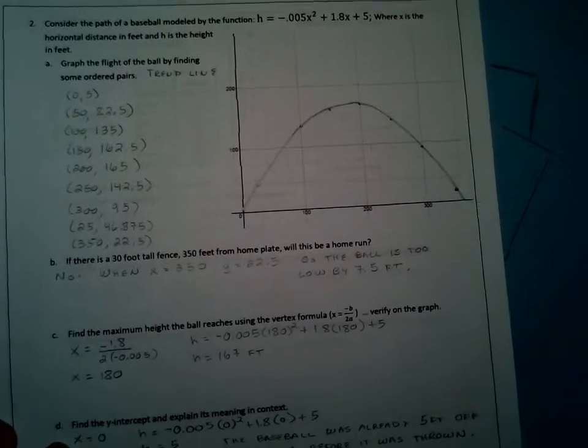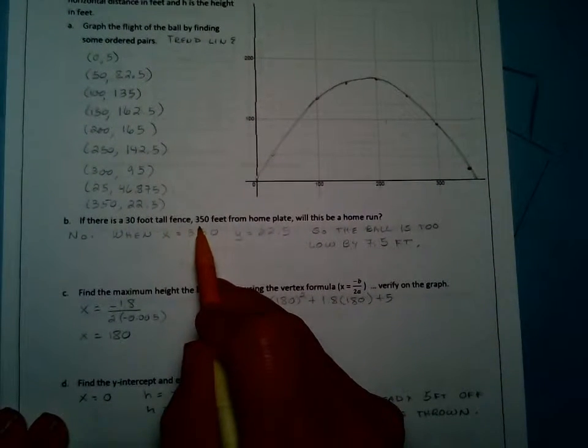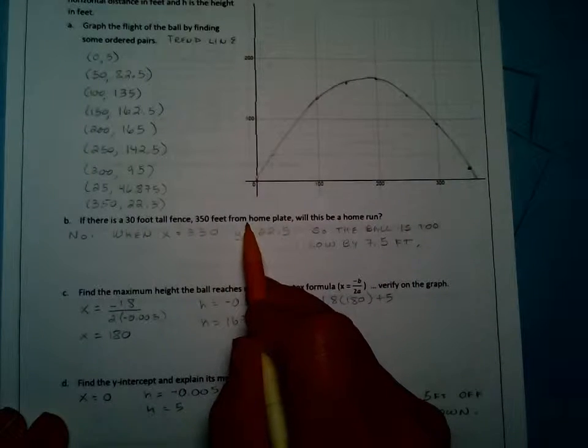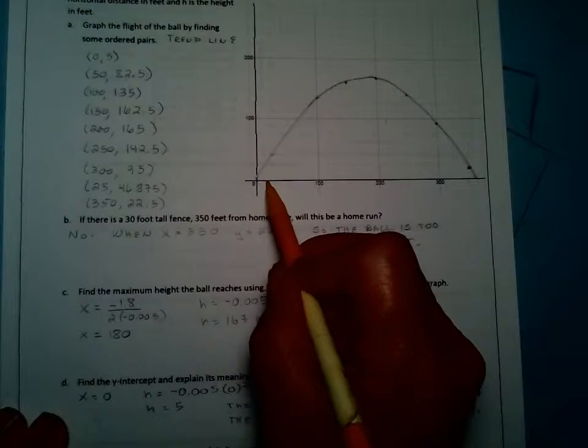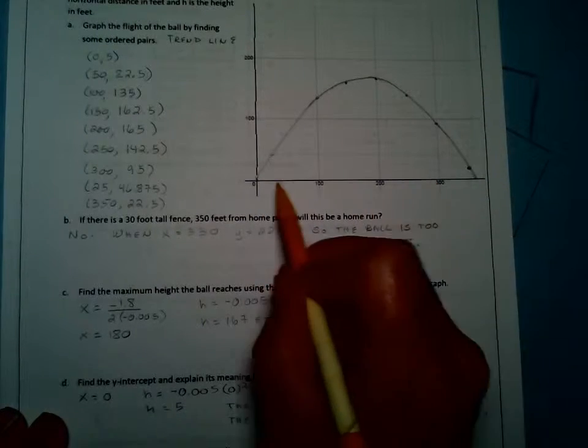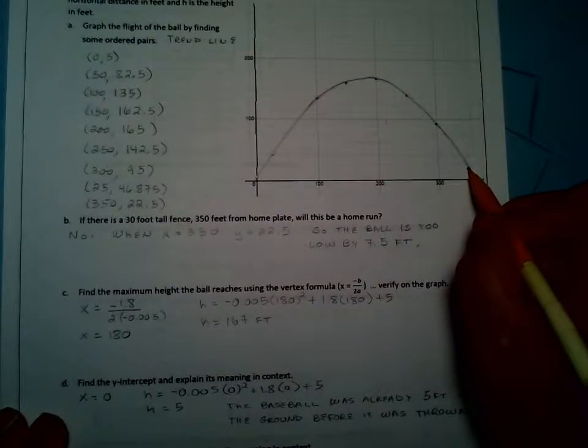All right, so the question on B is, if there's a 30-foot tall fence, 350 feet from home plate, will this be a home run? Well, okay, where's 350 feet from home plate? Because this is the horizontal distance. Well, it's going to be right here. So I found it on my plot.